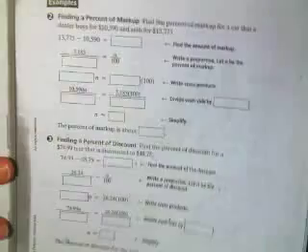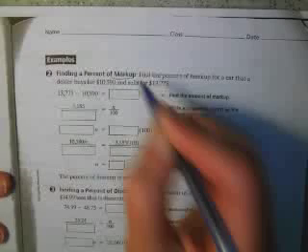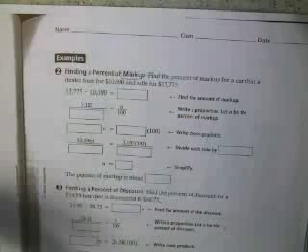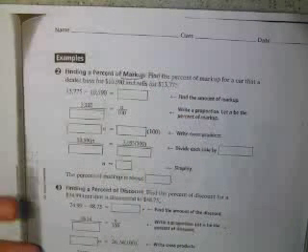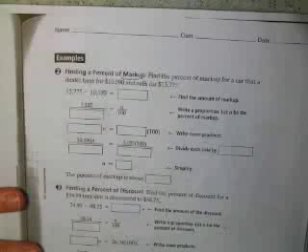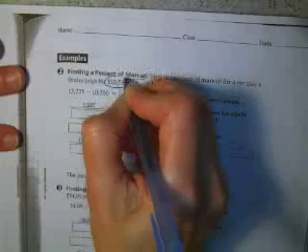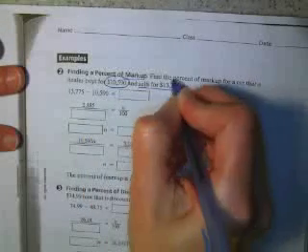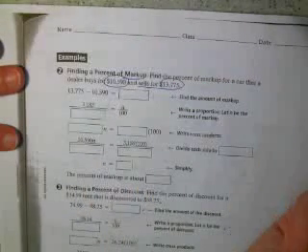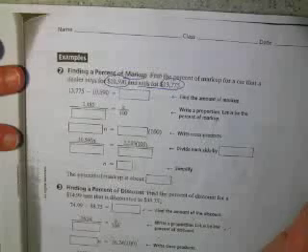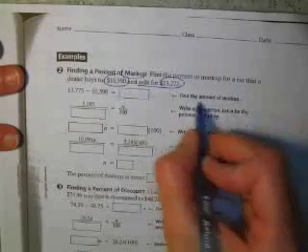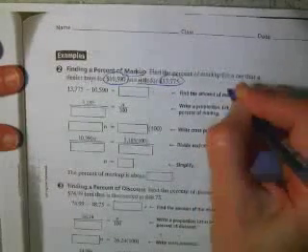Okay, let's look at our next example. And this is finding a percent of markup. Okay, so basically you want to find out what percent did the store mark up the price. Okay, so we want to find the percent of markup for a car that a dealer buys for $10,590 and sells for $13,775.